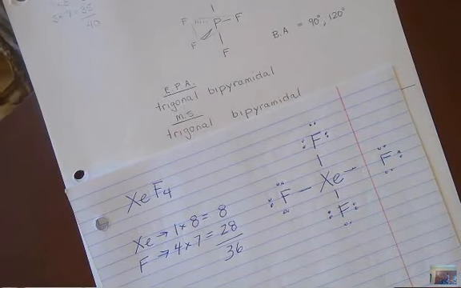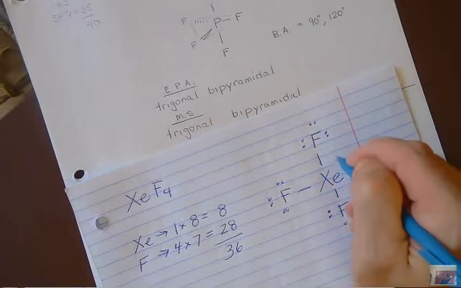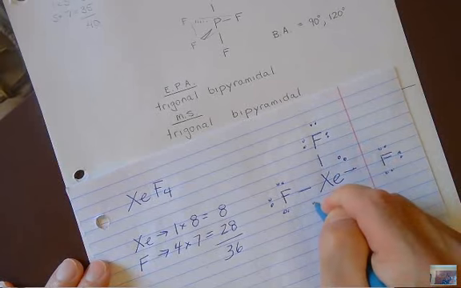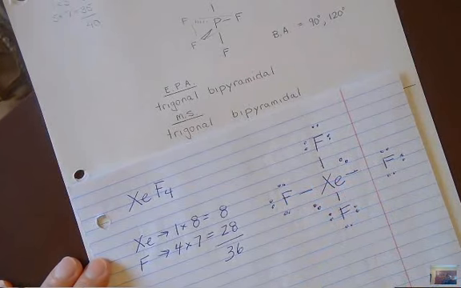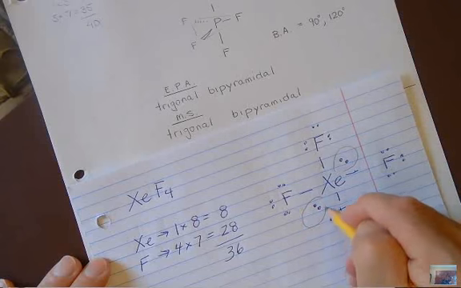Whoa, 32, but I still have 2 more pairs of electrons. They can't go around any of the fluorines because they can't break the octet rule, so they actually have to super unbelievably overload the xenon. And the xenon is not only going to have 4 single bonds, it's going to have 2 lone pairs of electrons coming out of it.